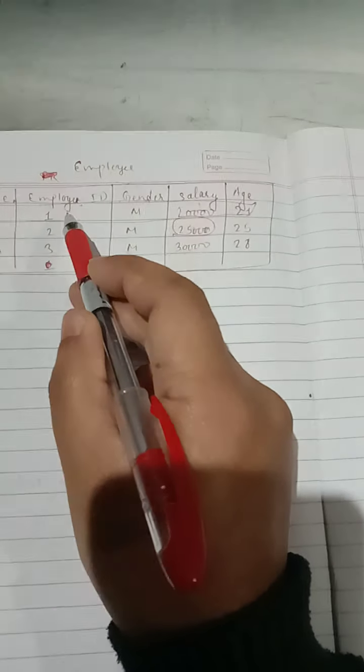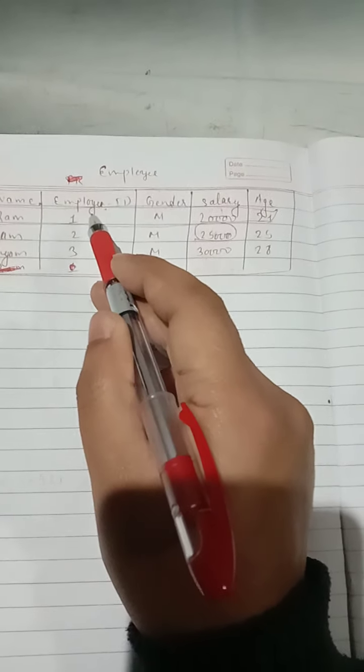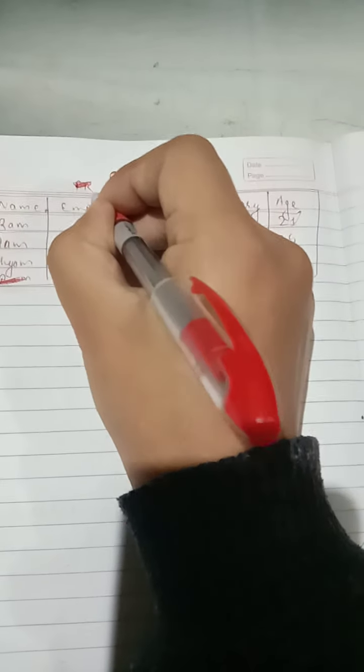To get the information of one Ram whose salary is 25,000 in this situation, we have declared a primary key on employee ID.